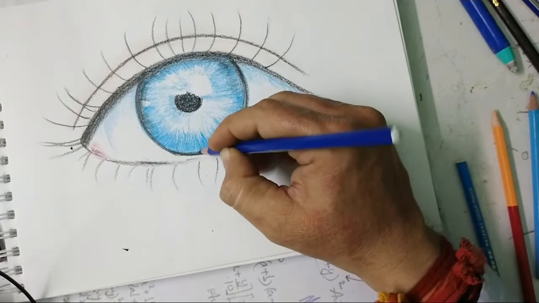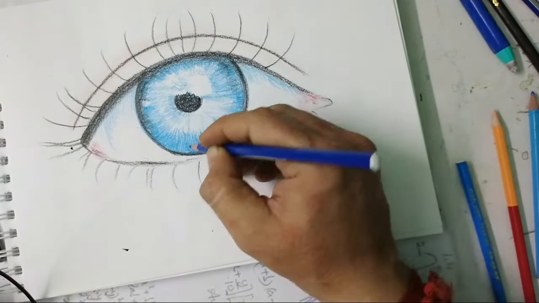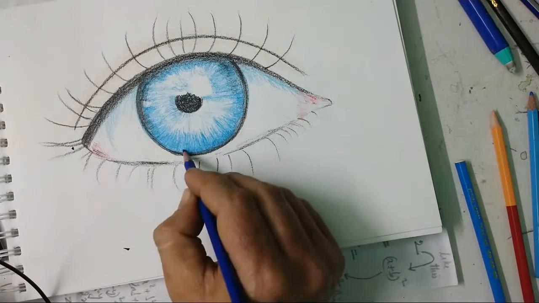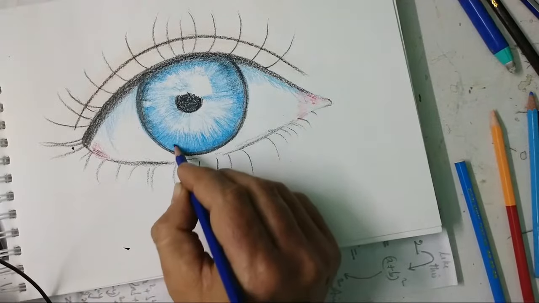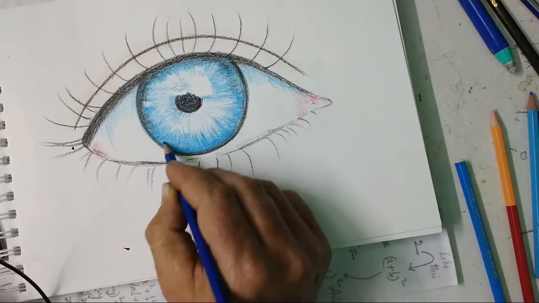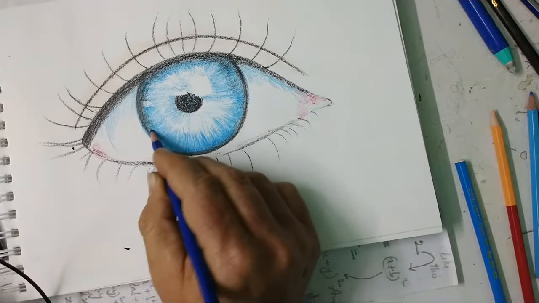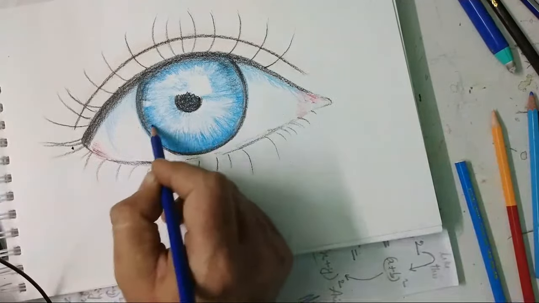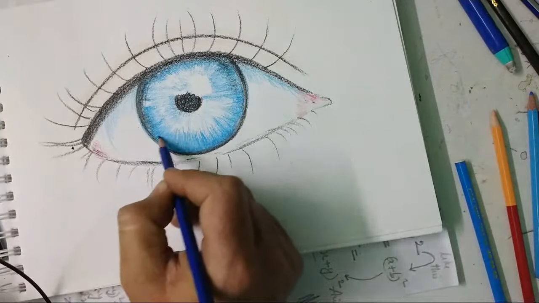Now towards the outer side, when I do dark blue and the inner side is light, so when I do this area dark and the outer area is more dark, it will give a curved effect in the drawing. Like when I do this dark blue, the inner side is already light.